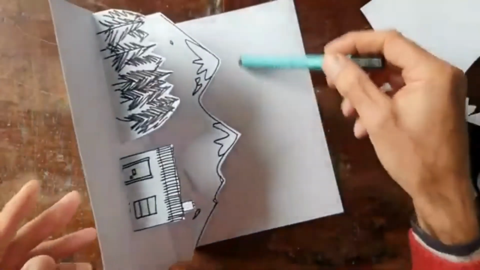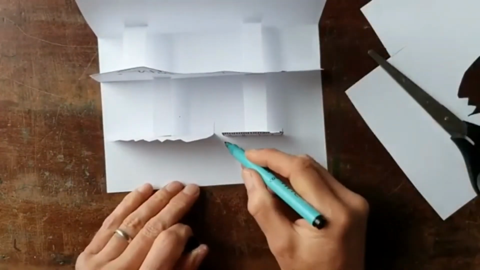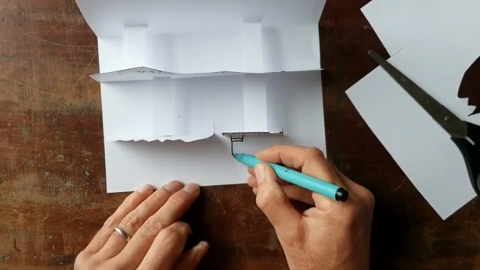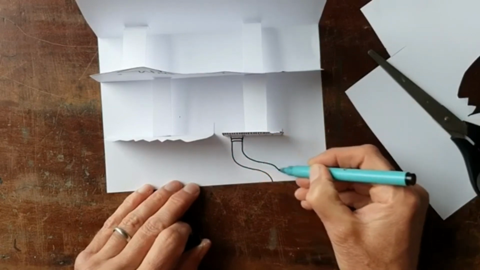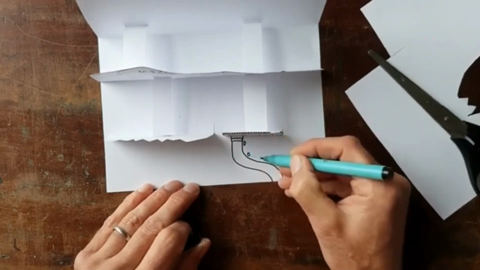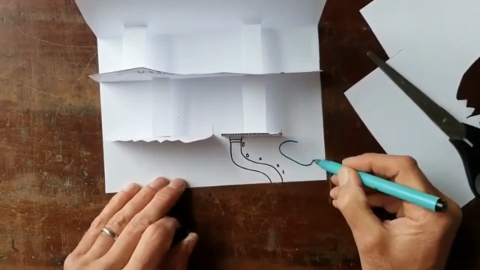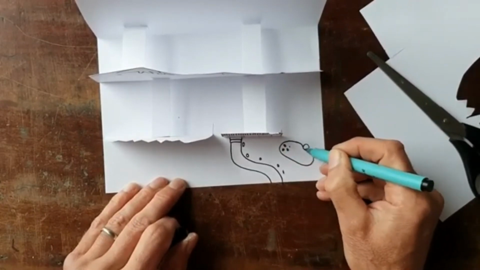Not only can you add to the background, but of course you can add to the base as well, so you can have a path coming off. You could have flat things. Could be a pond, I suppose.